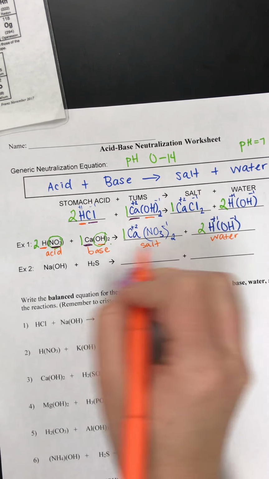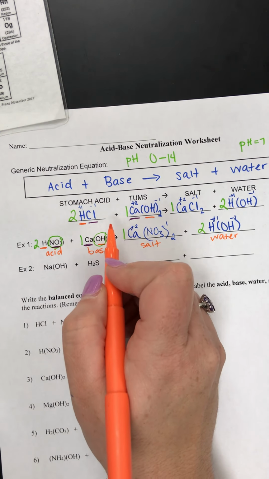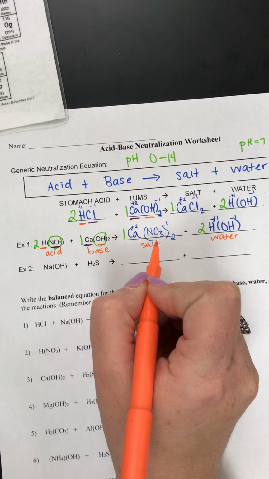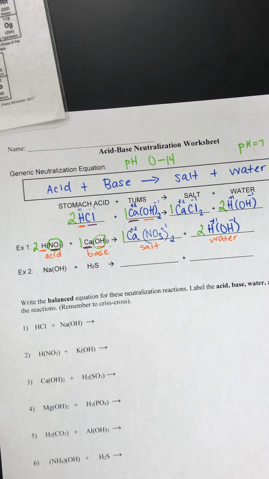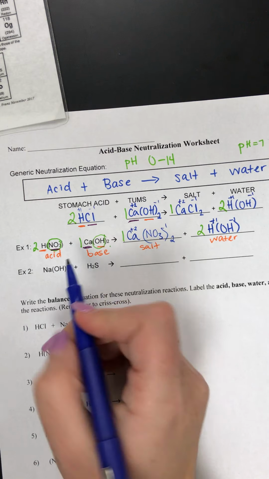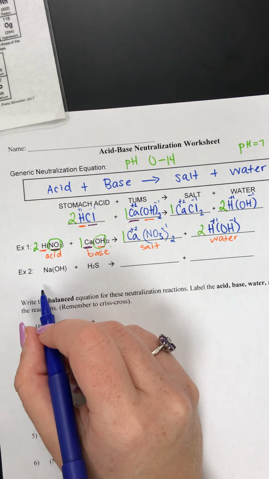So a salt is just an ionic compound, with a positive one listed first, then the negative one. Positive, negative. So don't forget to come back and label. I'm going to do it on this one too. All right, so let's look at our things.